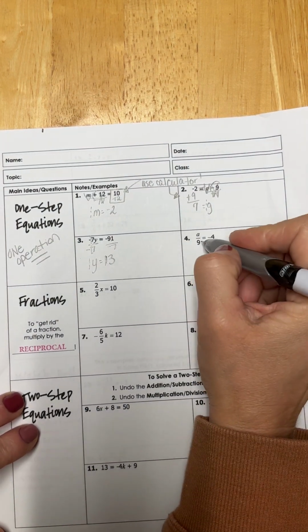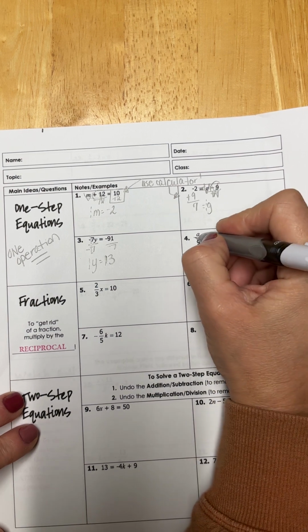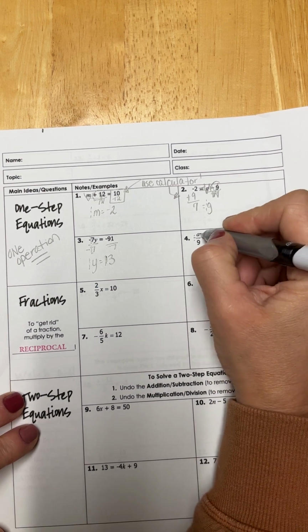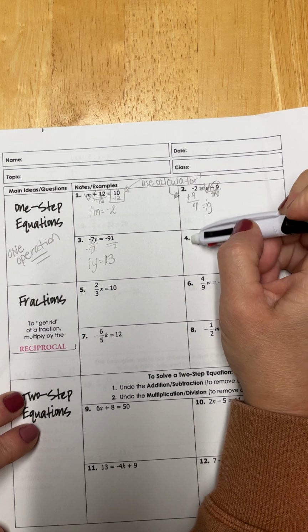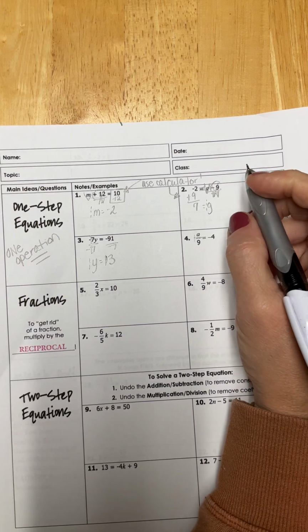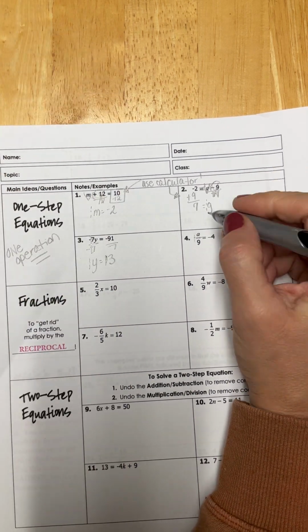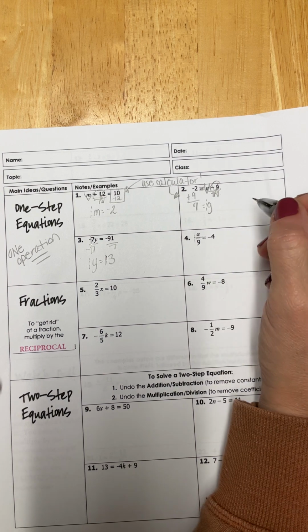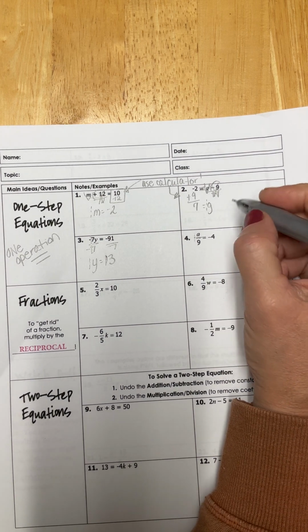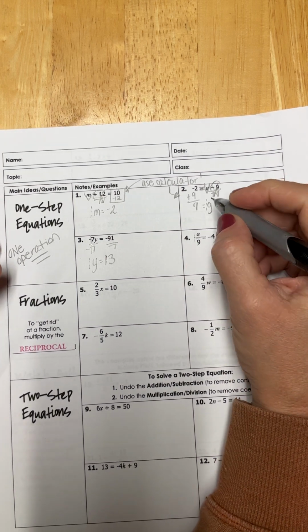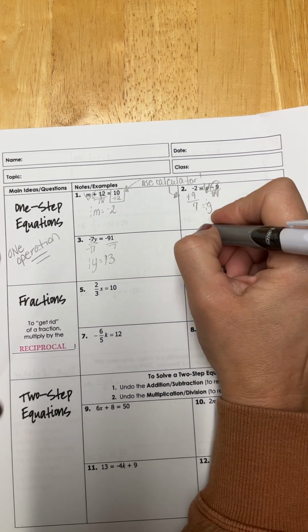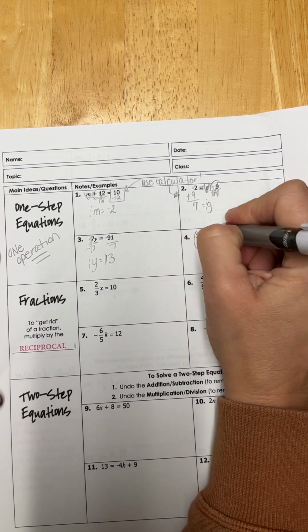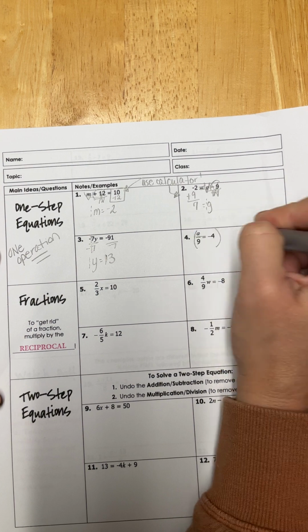Okay, over here we are dividing. This is division. A divided by 9. We have one operation that we have to undo. So A divided by 9 means that I've got to multiply in order to get my A by itself and get that +1 coefficient. So I'm going to multiply both sides by 9.